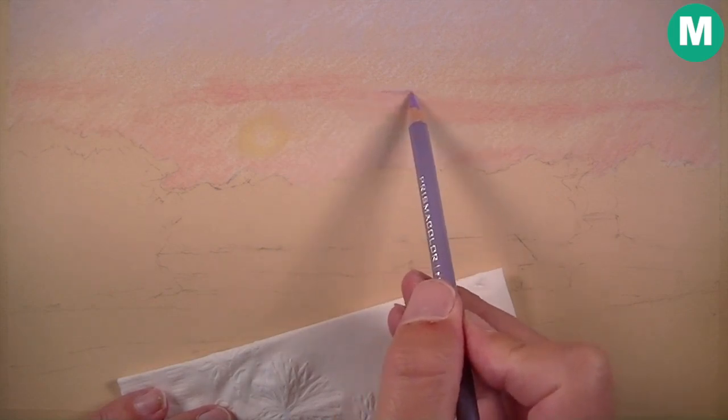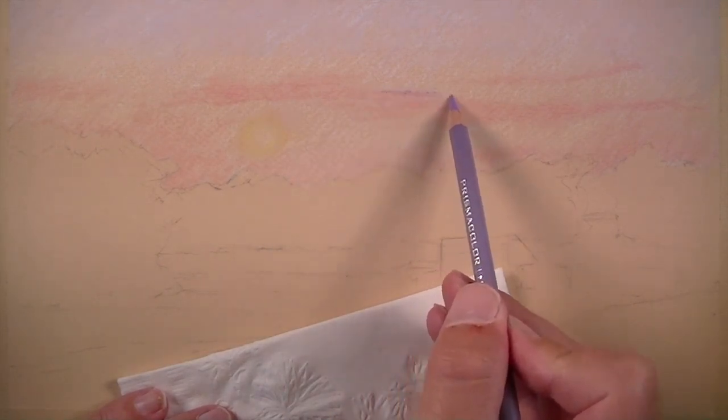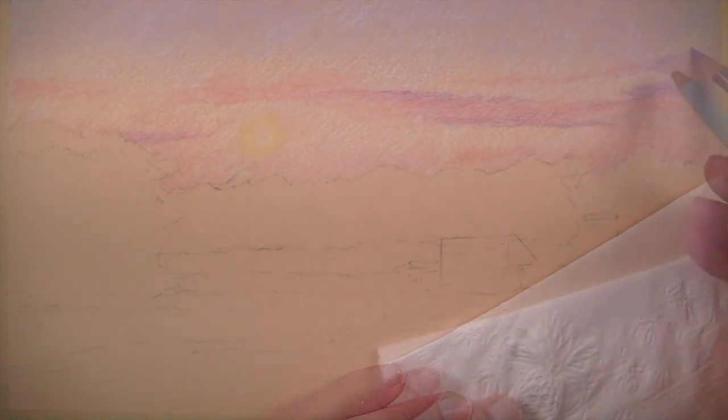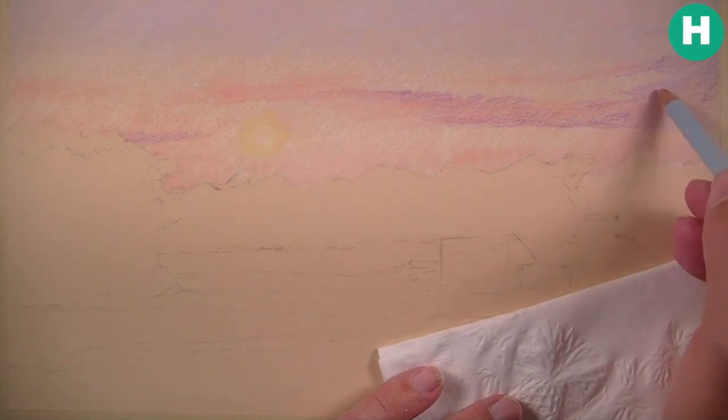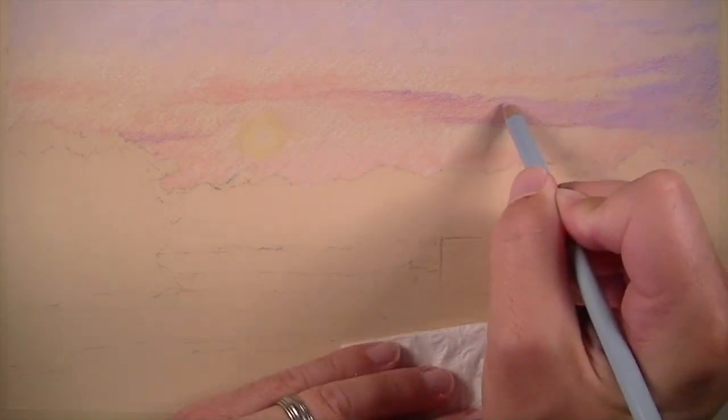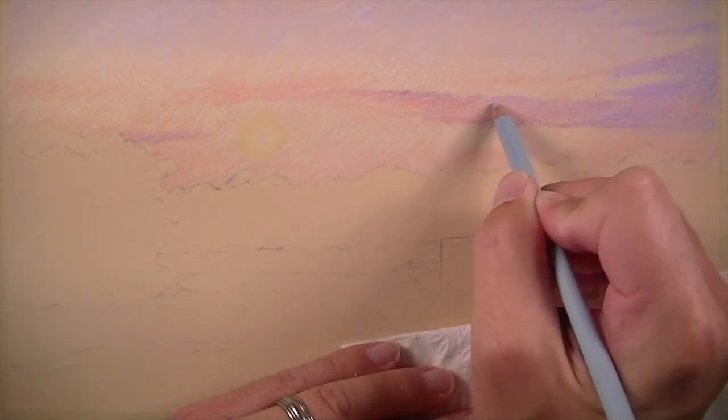Again, blush pink is used, this time for some of the initial shapes of the distant clouds. Lilac is also used to create some shadowed areas within the clouds. These colors are burnished using a cloud blue. With each layer of color that's added, the intensity increases.